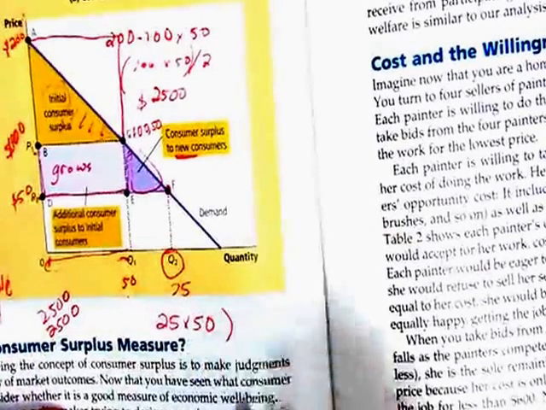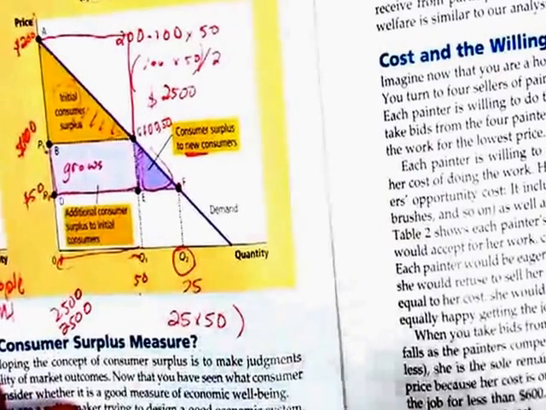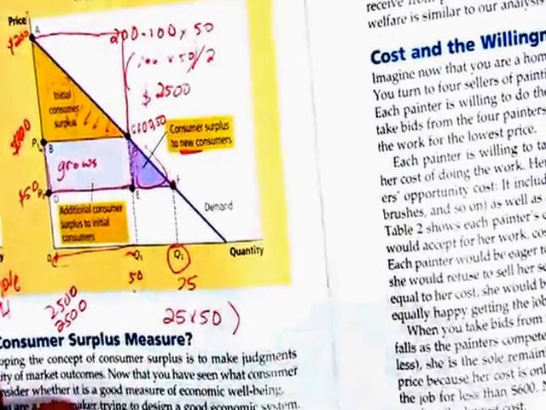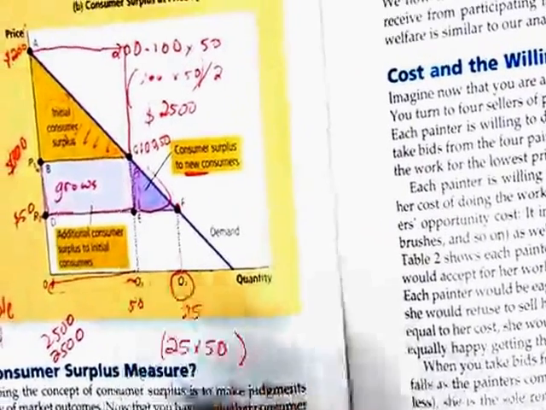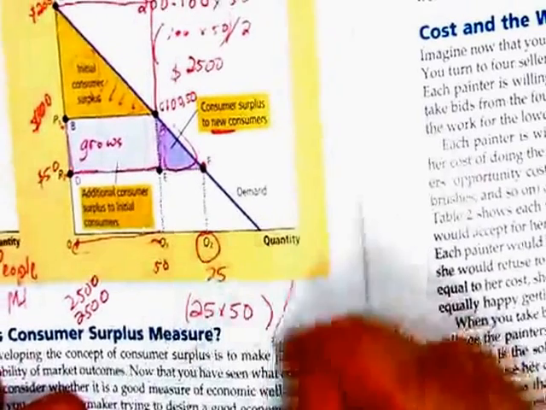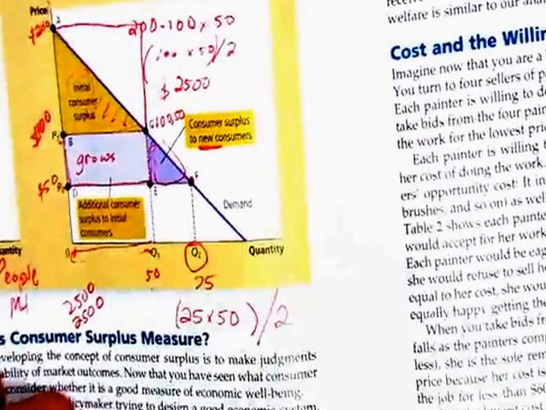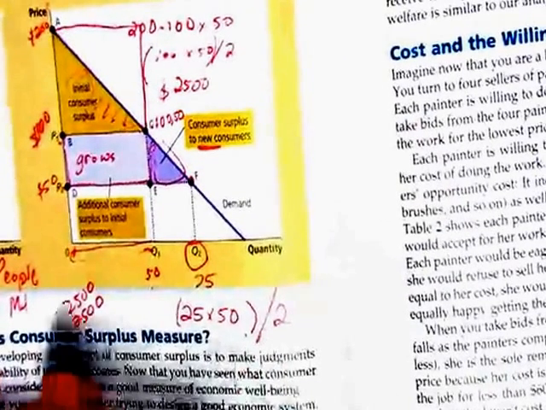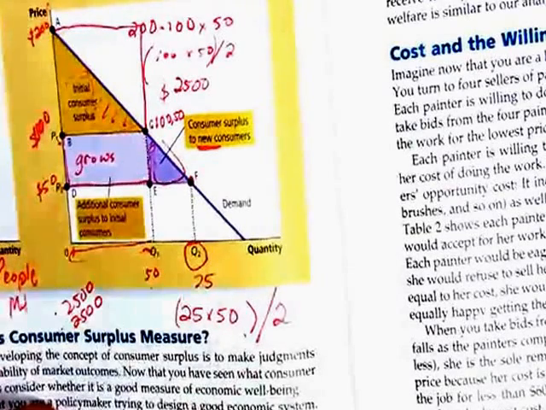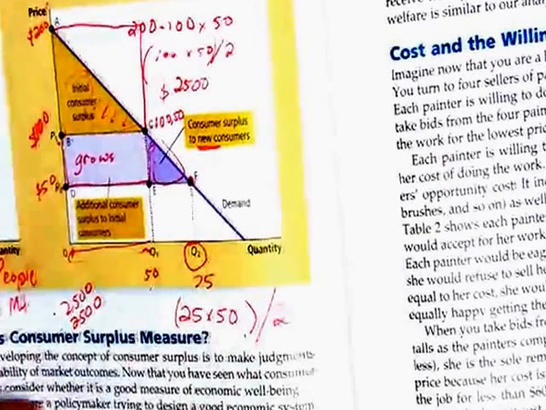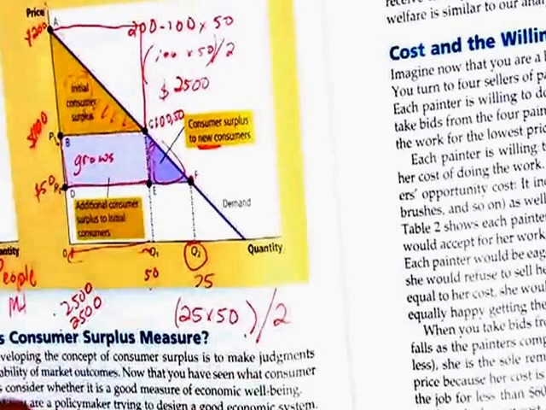Okay. Now let's do the math on that, and then we divide that by 2. Okay. So we take that plus the 2,500 plus the other 2,500.